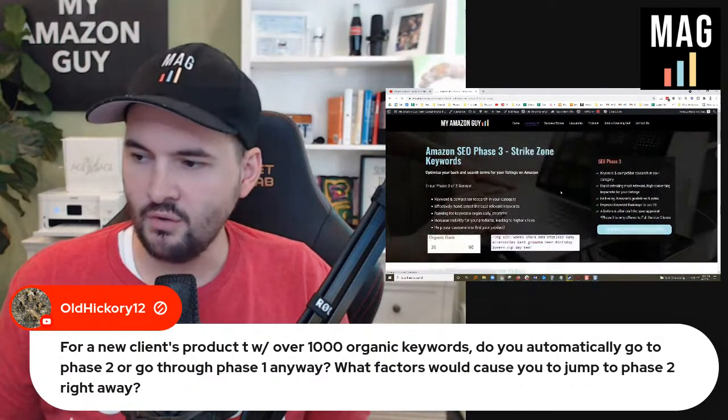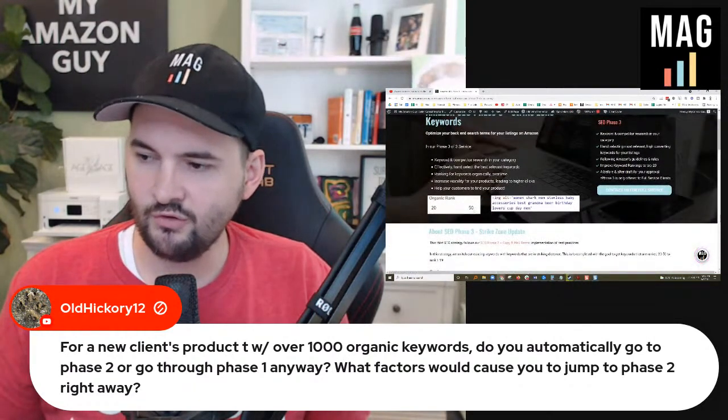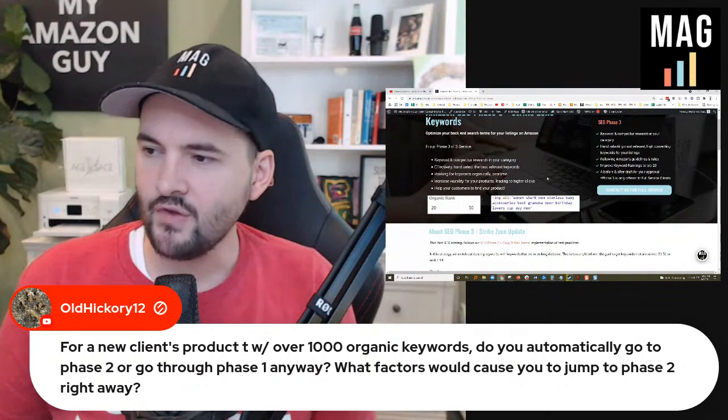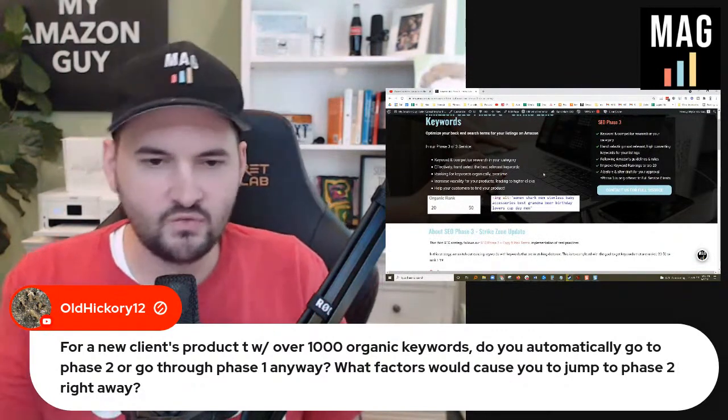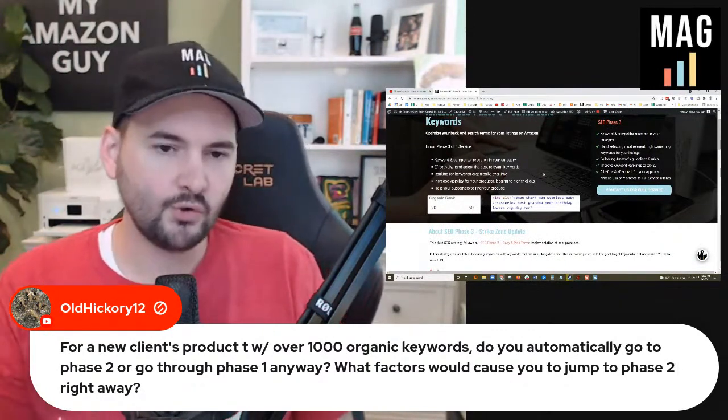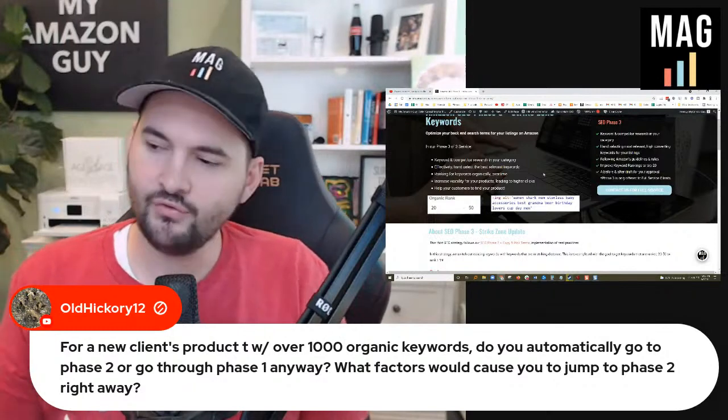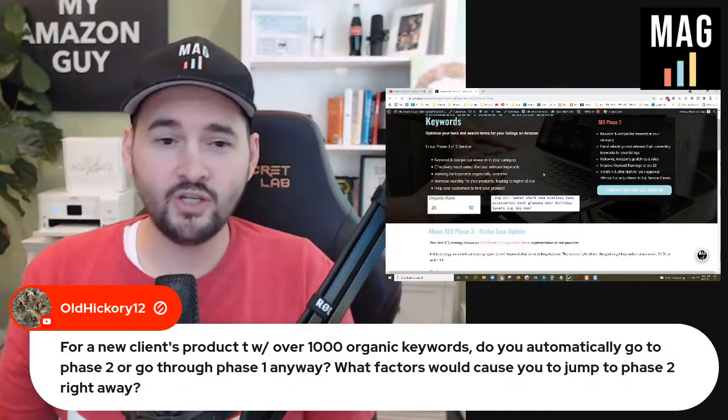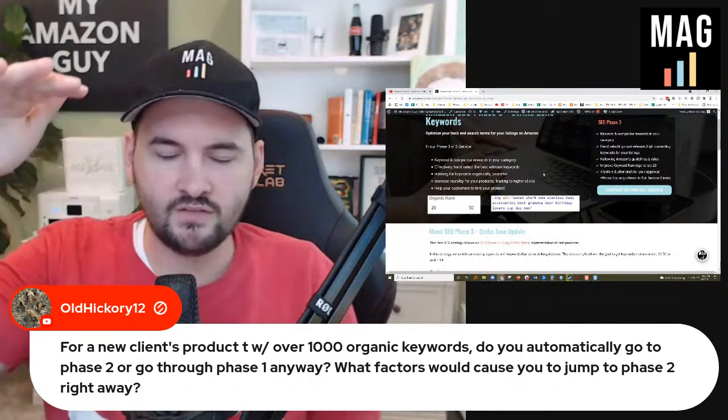In the strike zone, these are words that are in ranks 20 through 50, ready to upgrade. This is where we throw out the rules of phase 1 and 2, and we're hyper focused on just words in ranks 20 through 50 with the goal to matriculate them to the top ranks, 1 through 10.